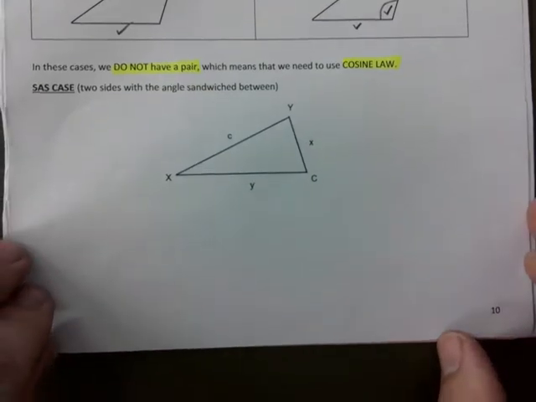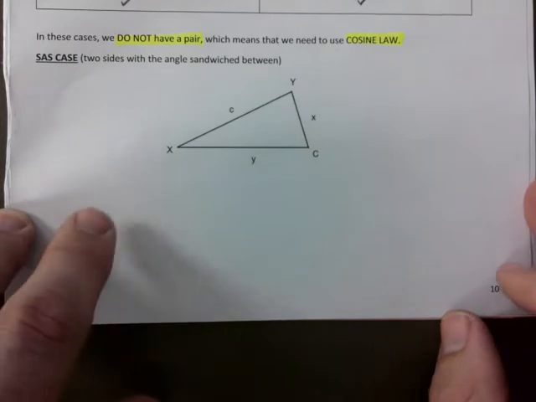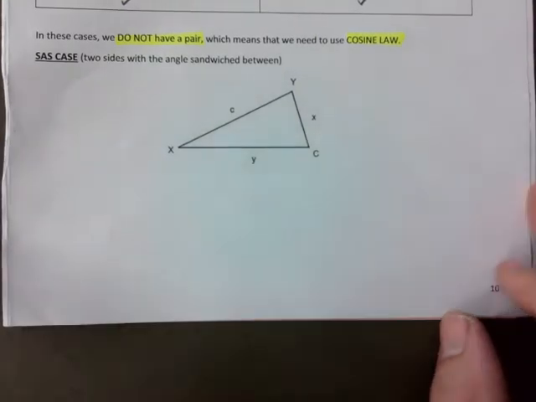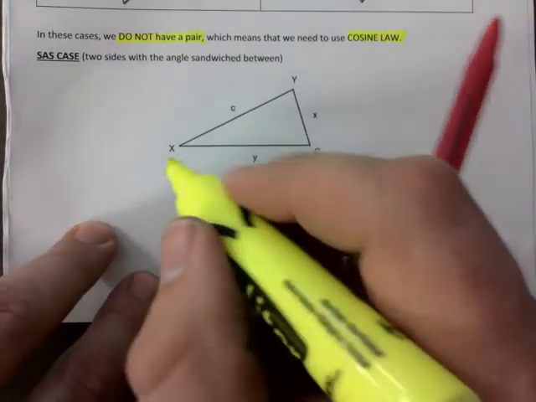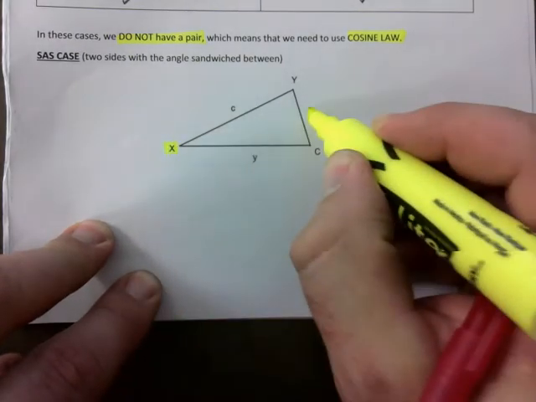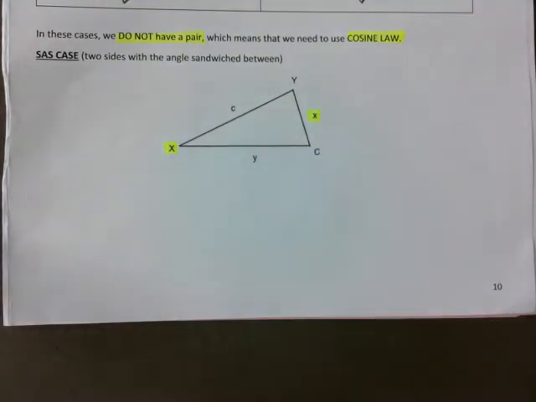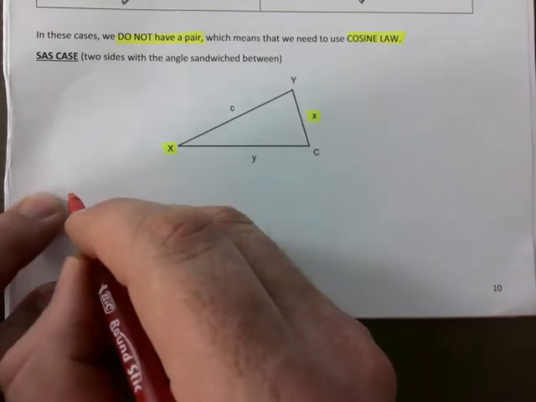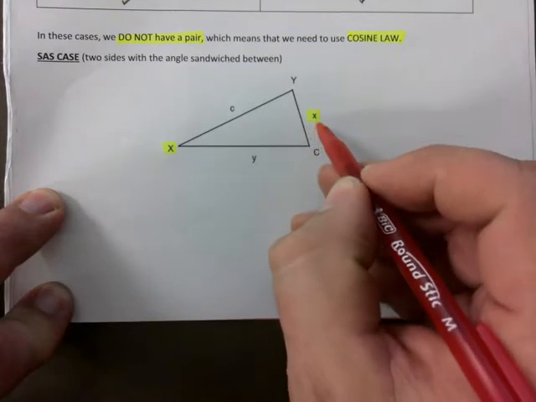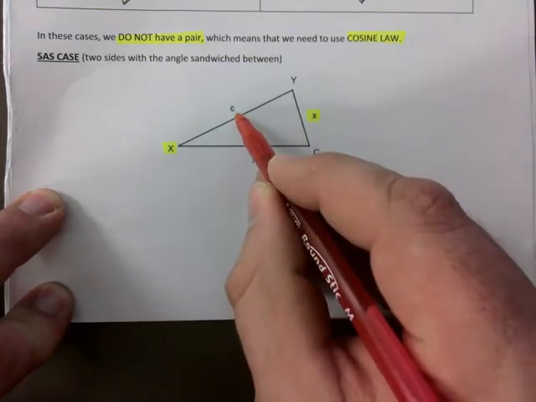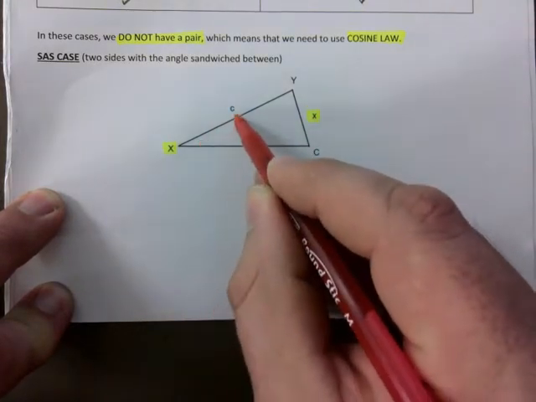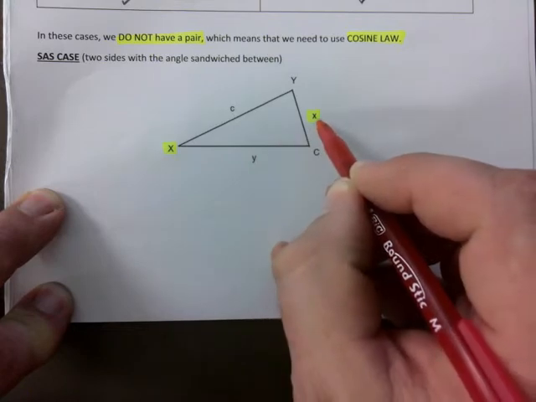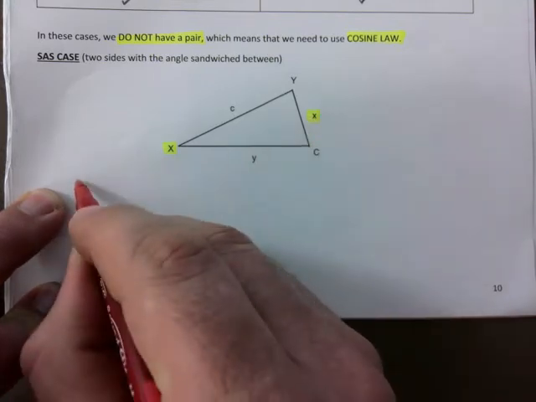If it's an SAS case, this is how you want to start. Let's say in this particular case, my first formula is going to be focusing on those two there. And this is where my colored pen comes in. You would have side, angle, side provided like this, so the choice is to solve for that side right there.